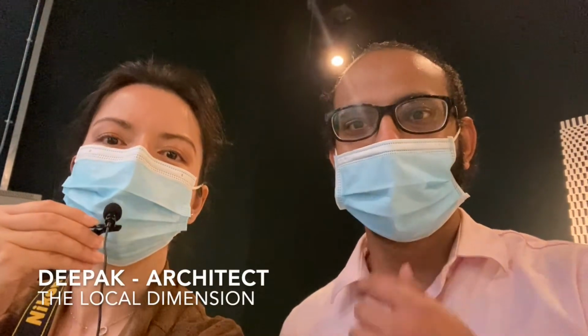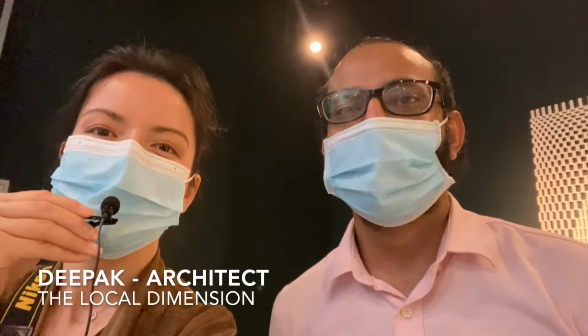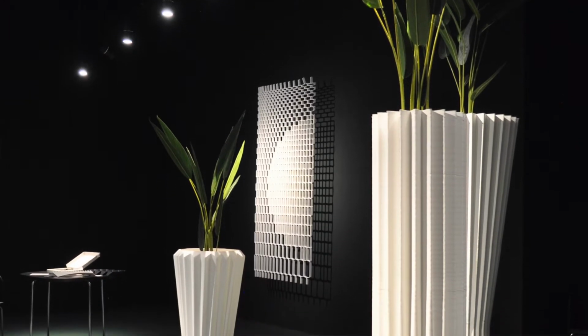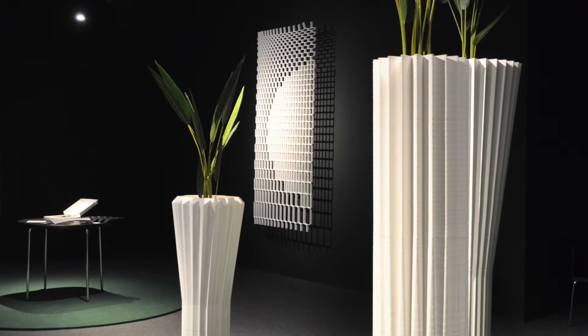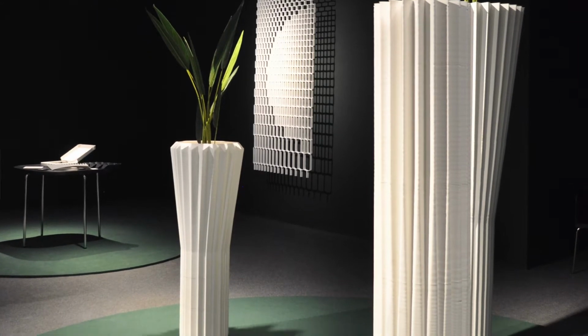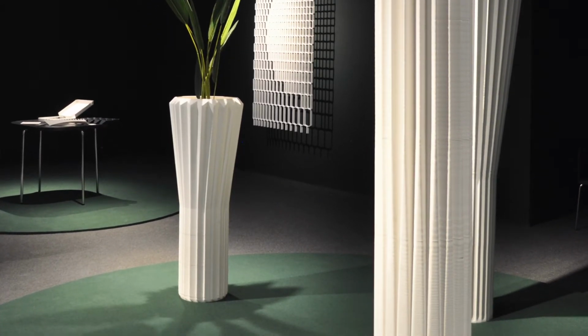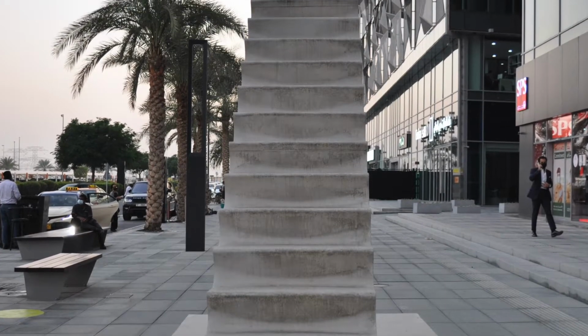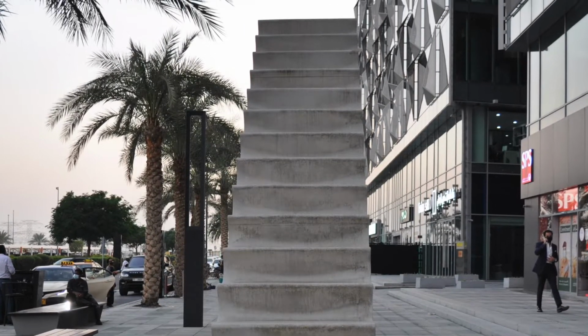Hello, everyone. I'm here with Deepak. He is the architect of the local dimension. Can you tell us a little bit more about all the 3D printing work in this exhibition? Okay, so what we do here is we initially develop the design using parametric tools like Grasshopper, and then we are trying to expand the 3D printing into the architectural scale. So we use a 6-axis robot, and we can print up to like 4 by 10, 40 square meters, to a height of 4 meters.